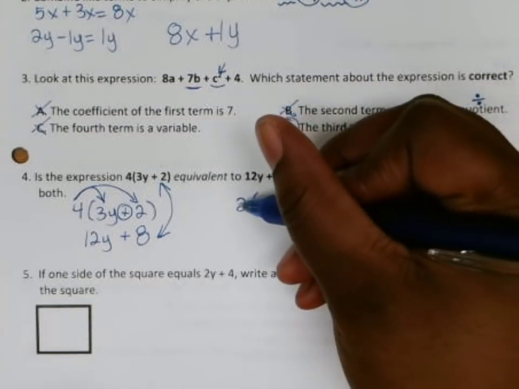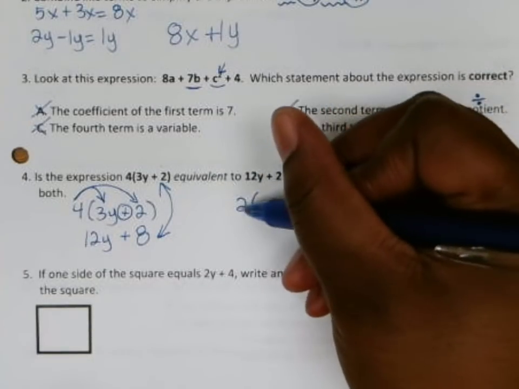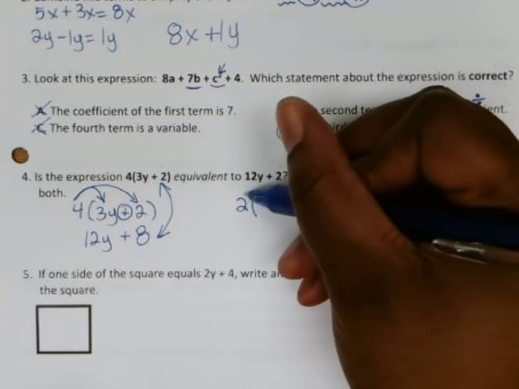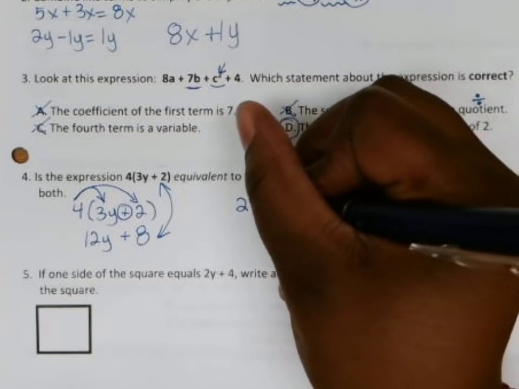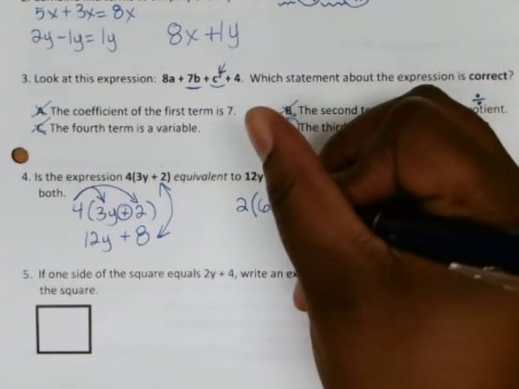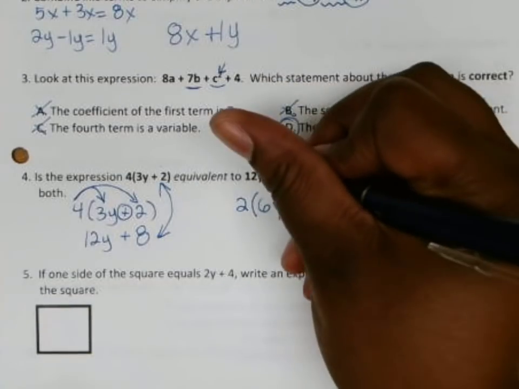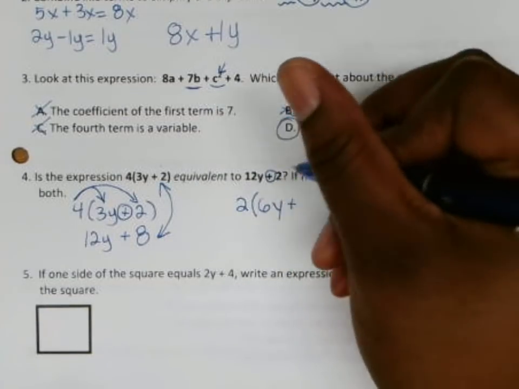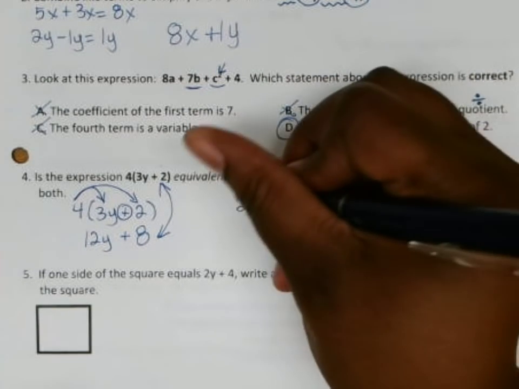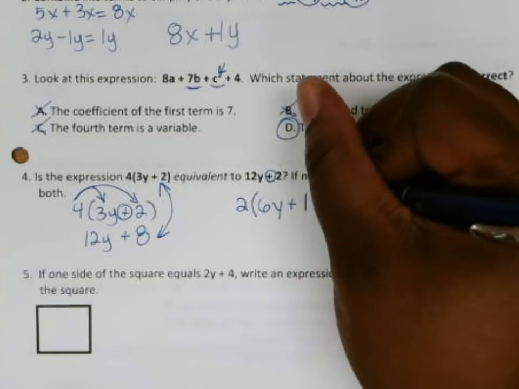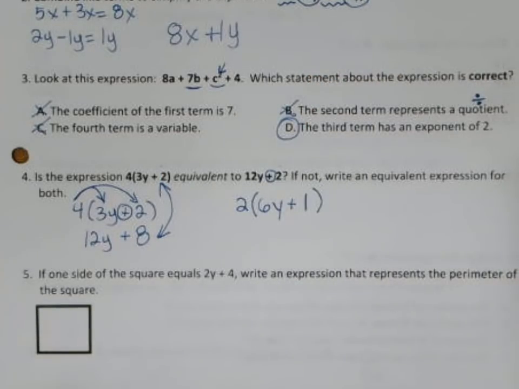So now I have to ask myself, I need to get back to 12y. What do I need to multiply by 2 to get to 12y? 2 times what is 12? 2 times 6. But I have to get to y, so that's going to be 6y. And I'm adding. And how am I getting from 2 to 2? Well, that's simple. If I multiply 2 by 1, 2 times 1 is just 2. What property is that, DJ Tay? Now we have the distributive property.